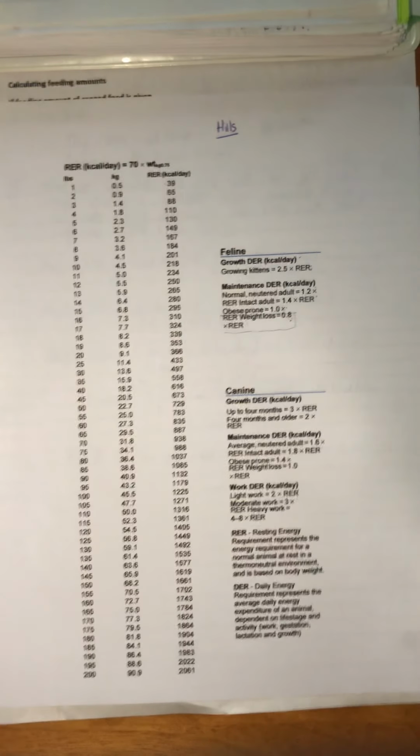So I wanted to show you one of these calorie charts so that you have an example and know how to work them.